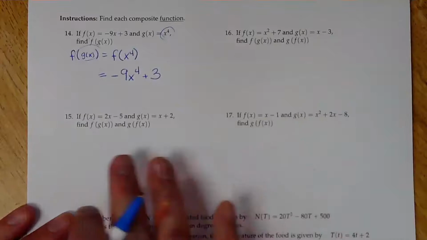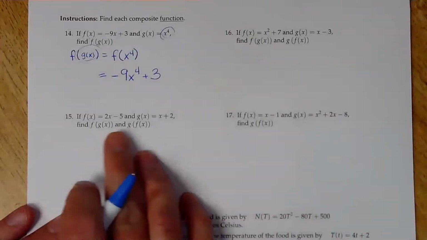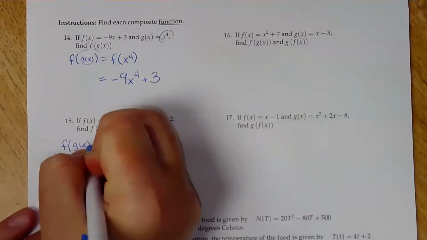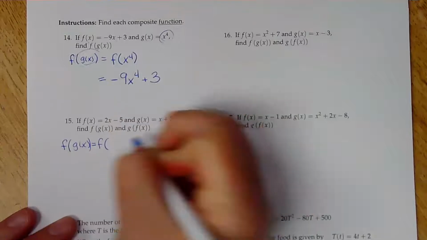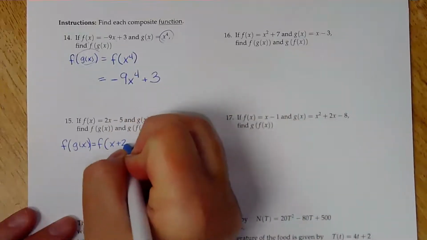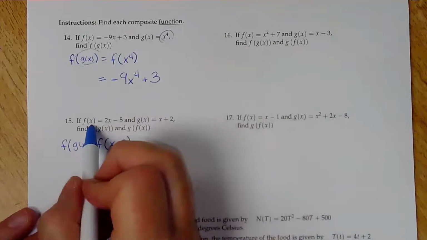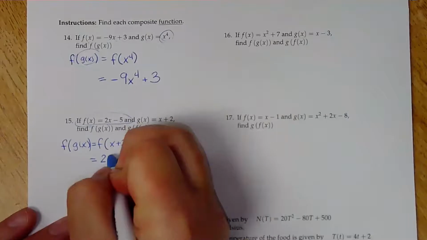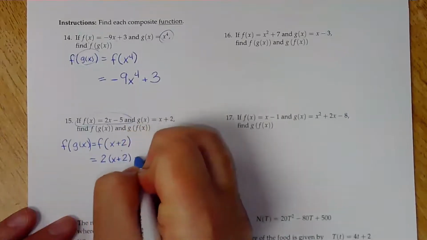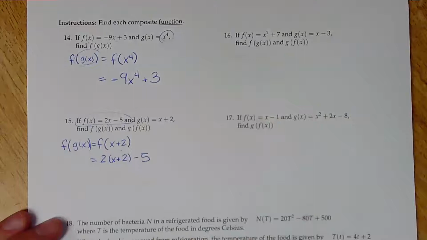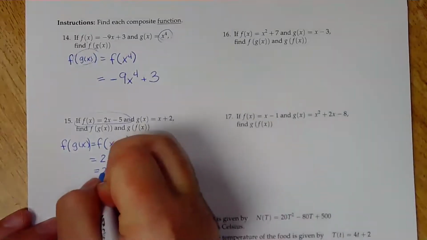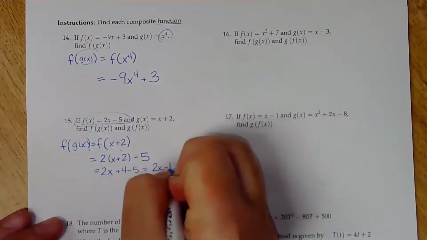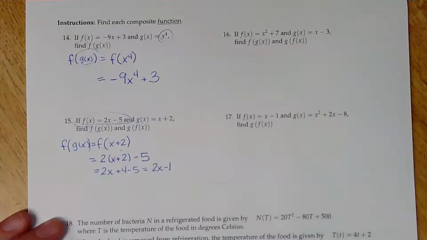All right, number 15, there's two of them here. We're going to find f of g of x and g of f of x. So f of g of x is going to be f of x plus 2, which if I take f and replace everywhere there's an x with x plus 2 in parentheses, we end up with 2 times the quantity x plus 2 minus 5, which is 2x plus 4 minus 5, which gives us 2x minus 1. So that's our new function.